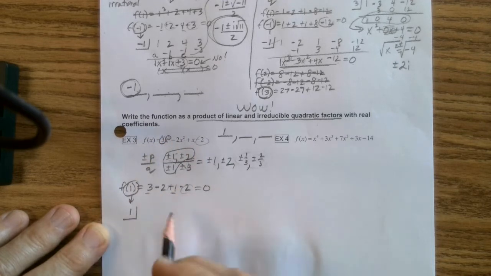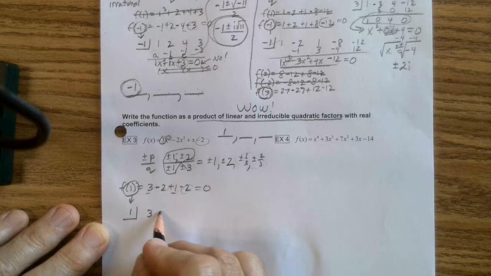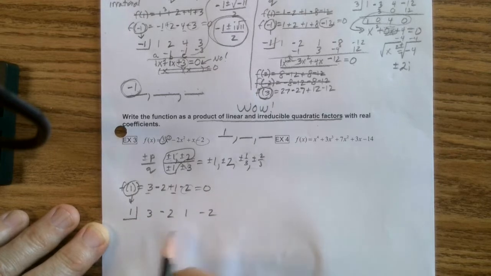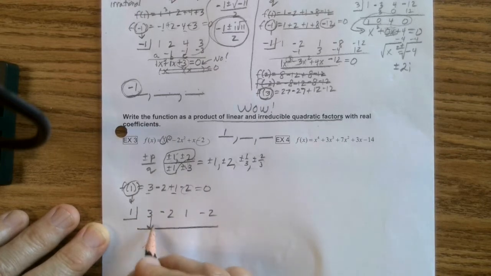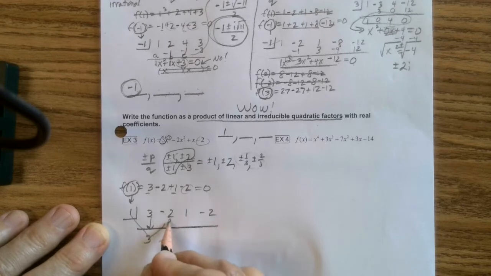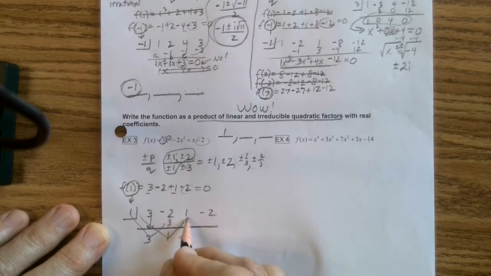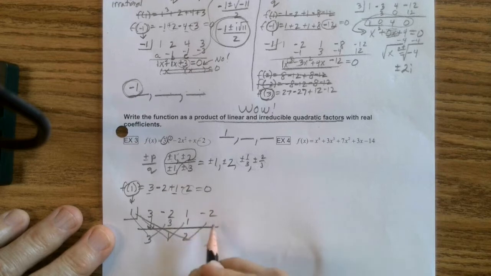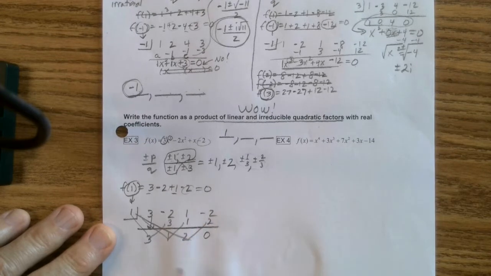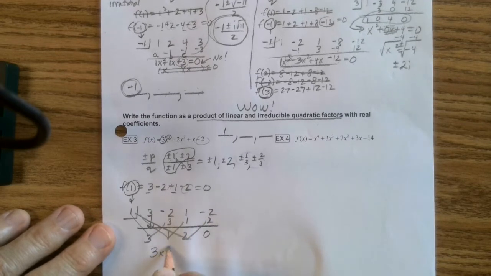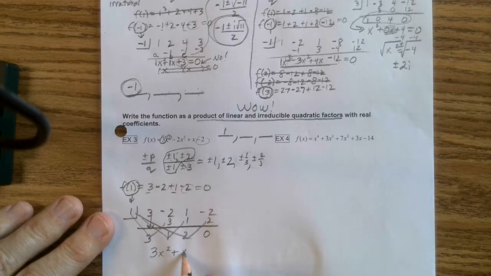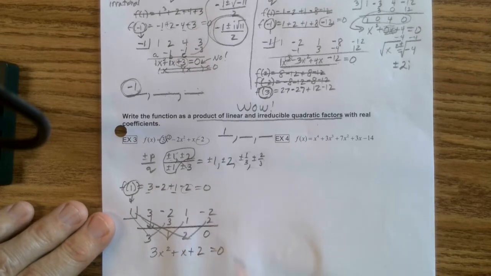Put that in the nest. Take your coefficients. Synthetic division. Drop the first thing down. Multiply, add. Multiply, add. Multiply, add. What does this give me? 3x squared plus x plus 2 equals 0.